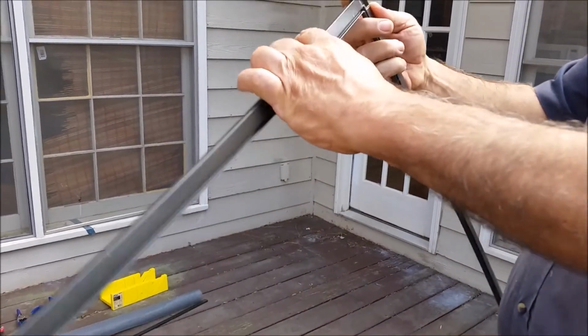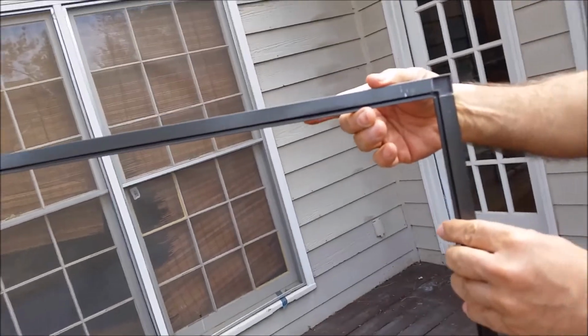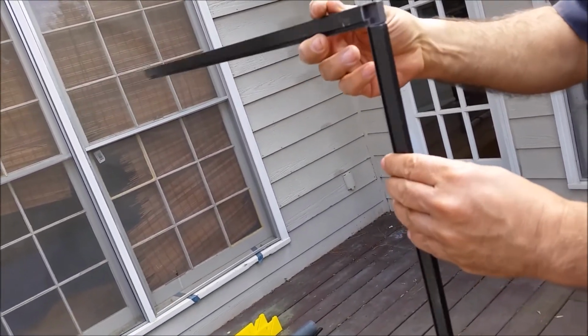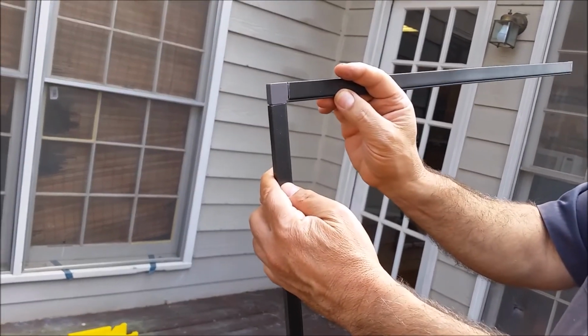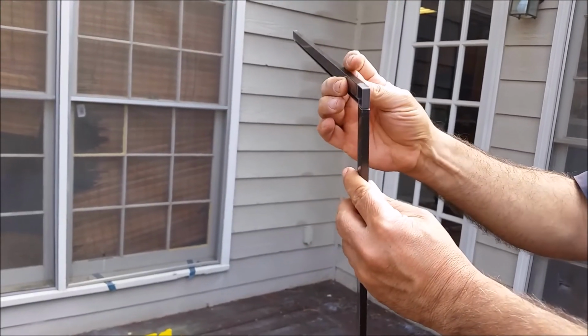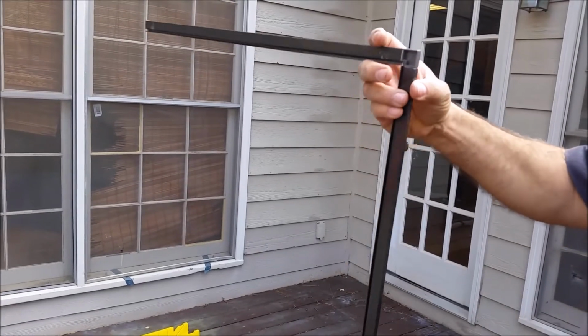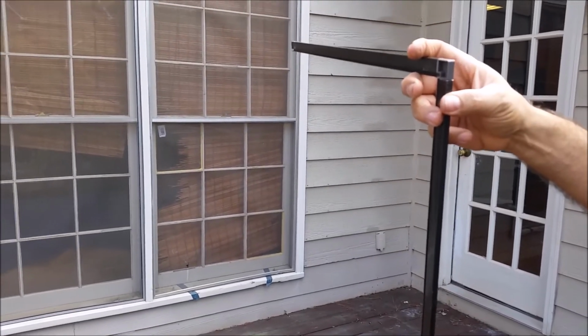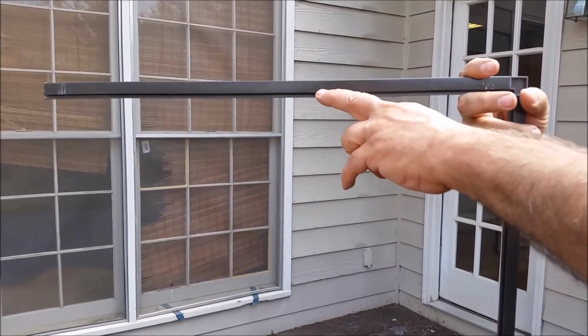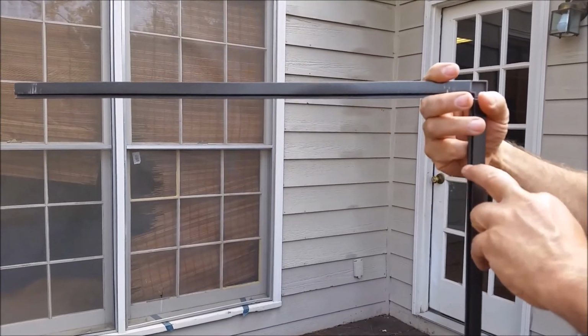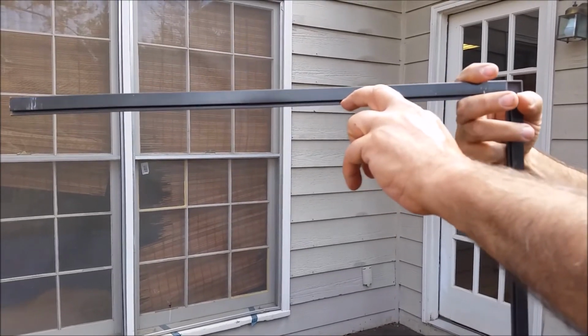So what happened here, you can see the way it looks now from here, and the way it's going to look from the other side. So that's the way I'm going to construct this frame. It's going to be the window screen, and then I'm going to push the screen into this area.